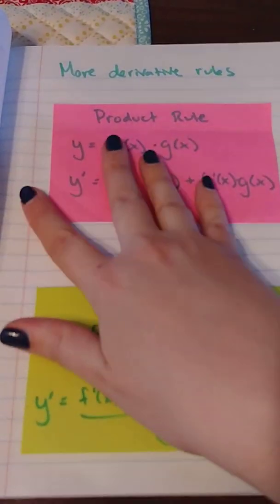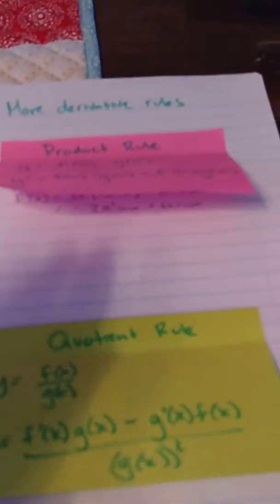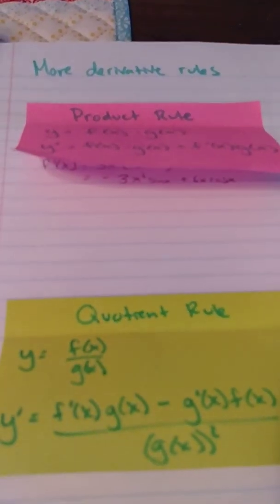Okay, so I hope that helps. You'll learn about all these things when you take calc, but I just want you to be a little bit ahead of the game, okay?